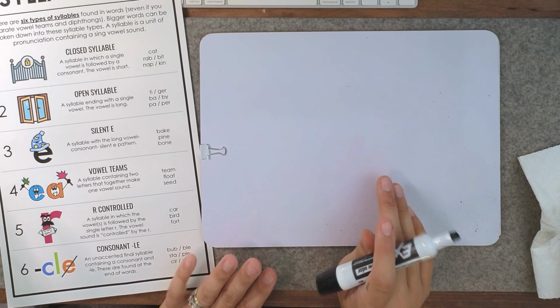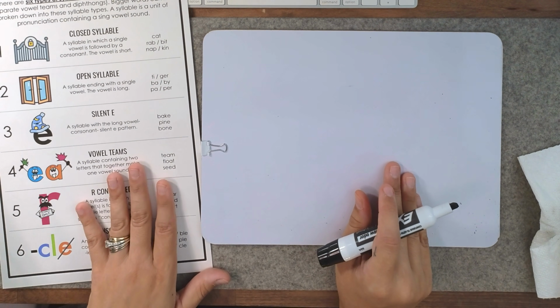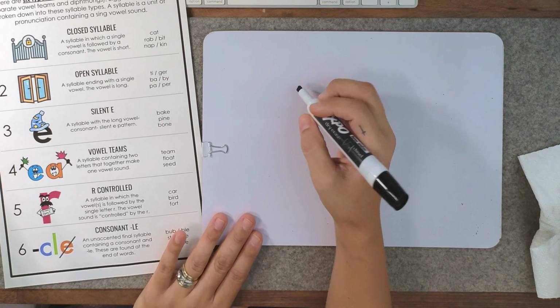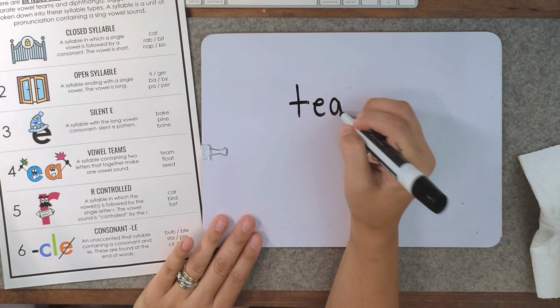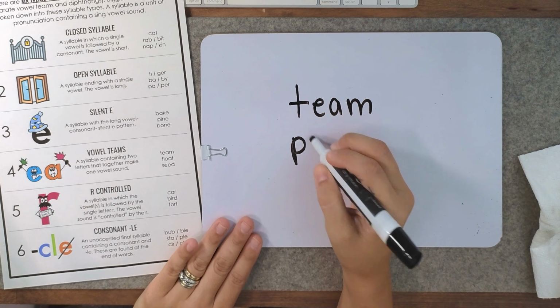All right, the ones that start to get a little bit more complicated are going to be your vowel teams. Now, the vowel teams, so I give you the examples of team. We can do play.